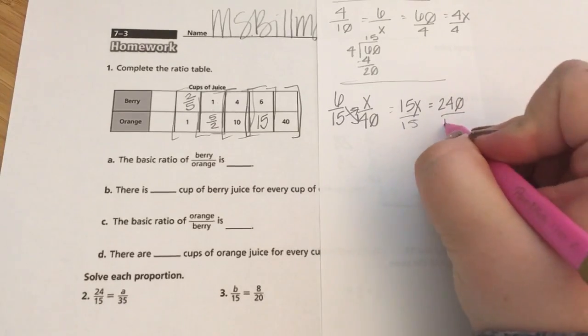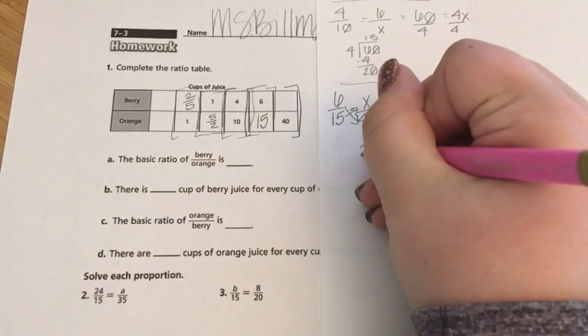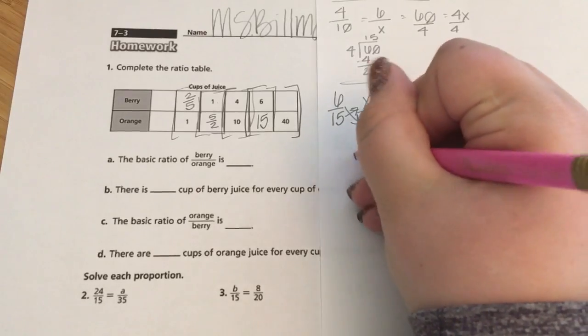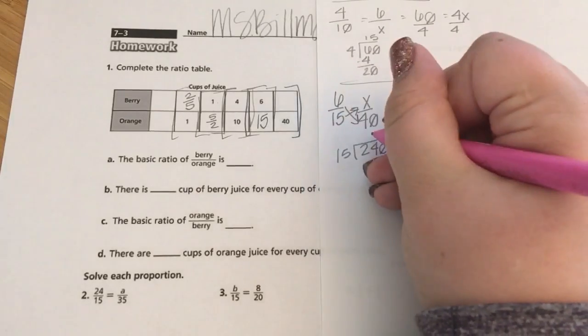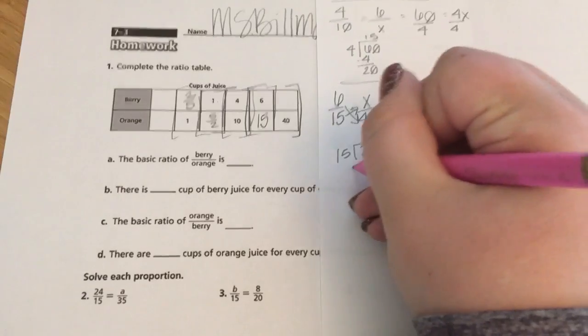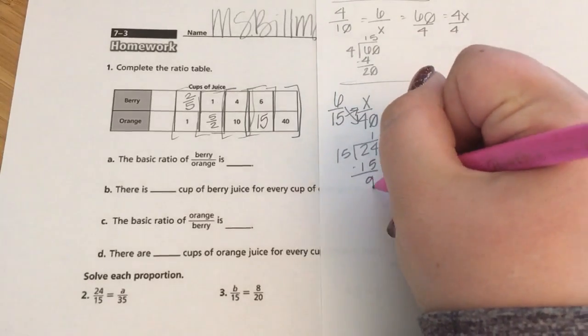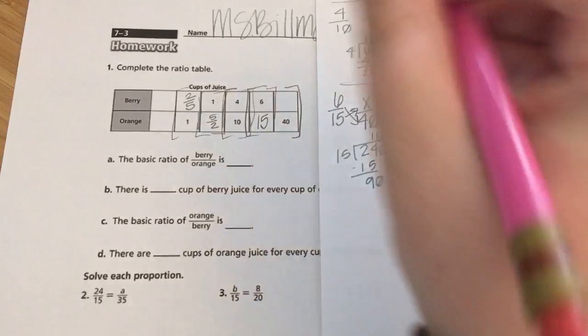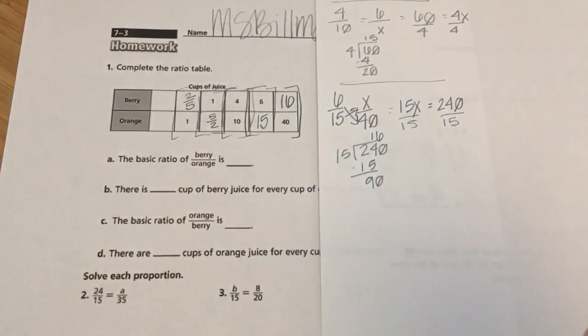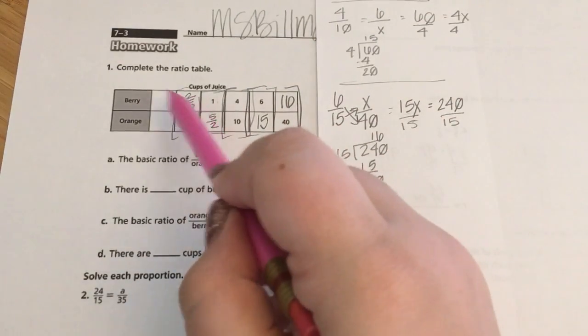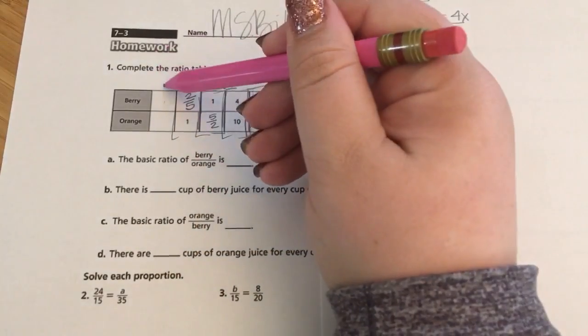Divided by 15, divided by 15, and I could leave this at 240 over 15, but that's too big. So 15 goes into 24 once. I get 9 left over, bring down the 0 for 90, and I know 15, 30, 45, 60, 75, 90, and it equals 16.